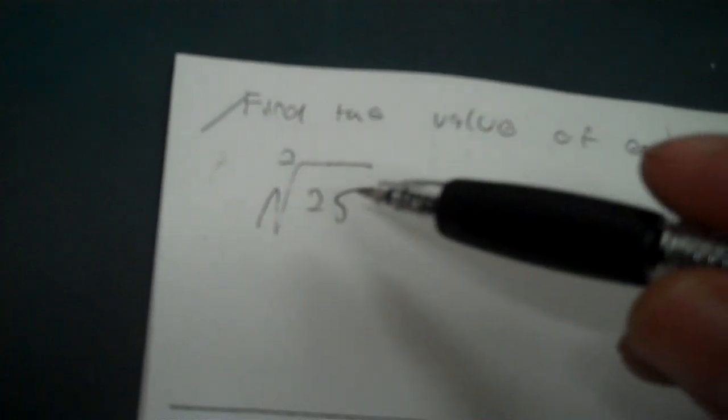Okay, the other packet seems thick, seems like it has a lot of problems, but they go very quickly, rapidly. Now, you might have done this in middle school, I don't know. You have to find the value of each root, okay? A root means a radical, okay? I'm going to start using that term. A root and a radical mean the same thing. You need to figure out what that equals, a number. You got to figure out what the number is.